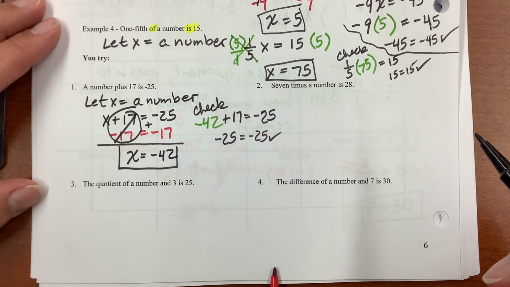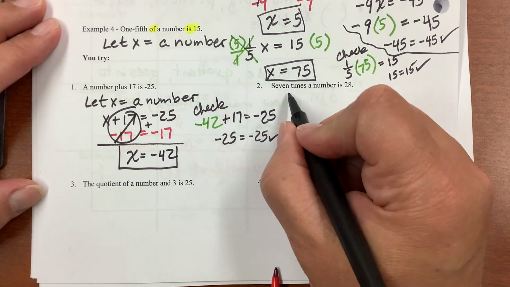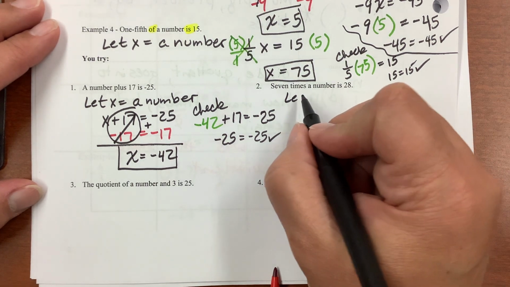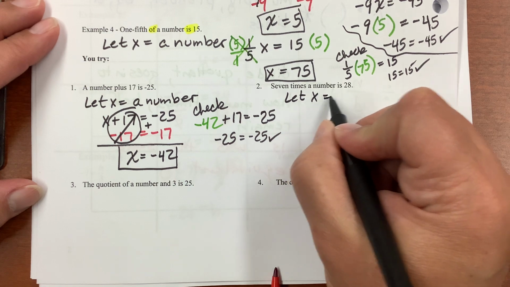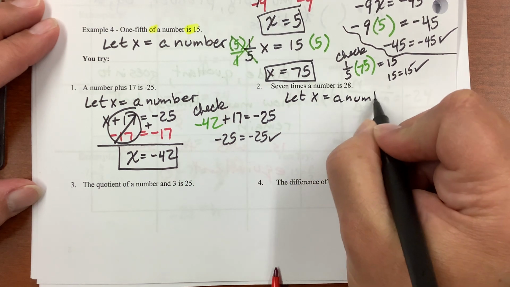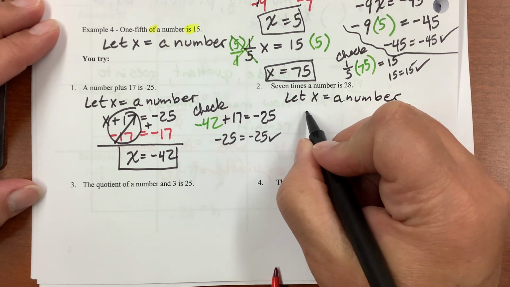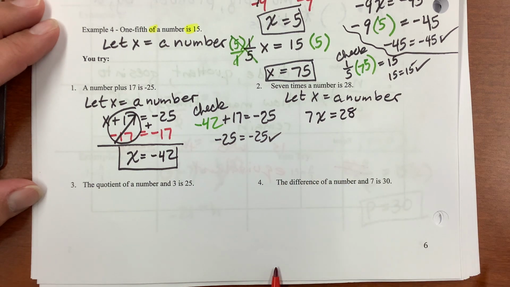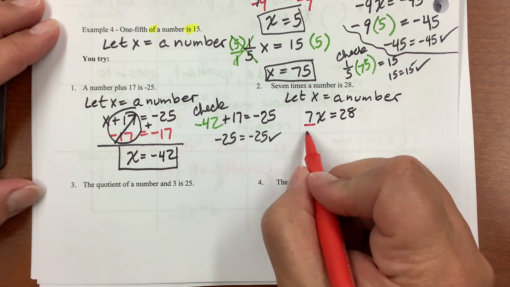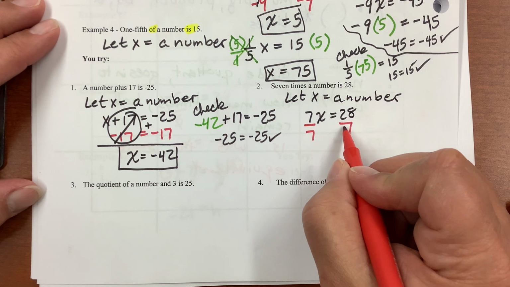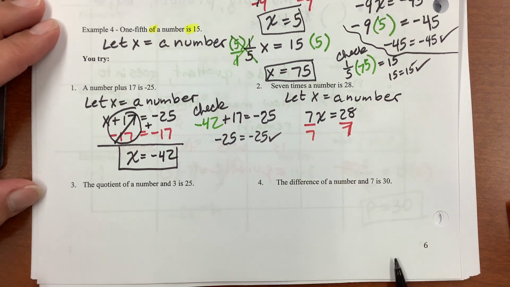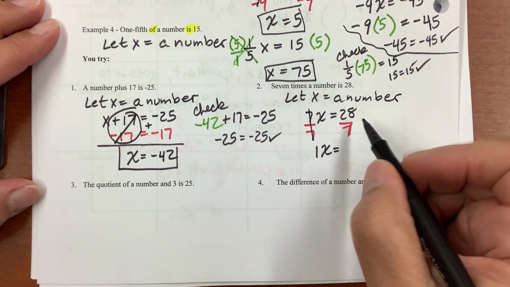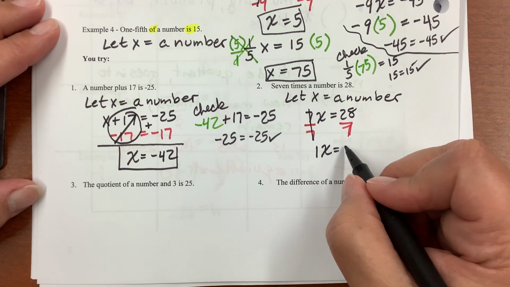Okay, the next one. 7 times a number is 28. Well, let x equal a number. Do you have to write it every time? Every single time. Let x equal a number. Just get used to a let statement. 7x is 28, and the inverse of that is to divide by 7. So divide both sides. 7 divided by 7 is 1. So I have 1x equals 28 divided by 7 is 4.